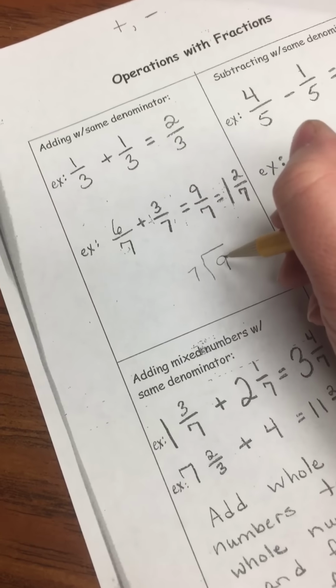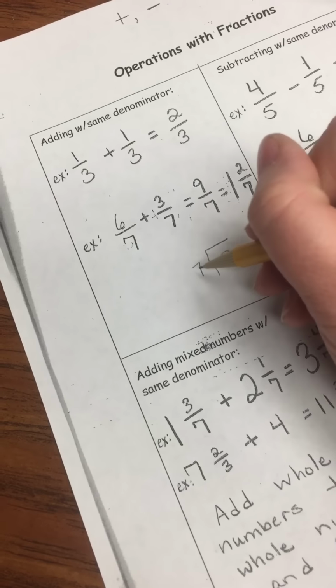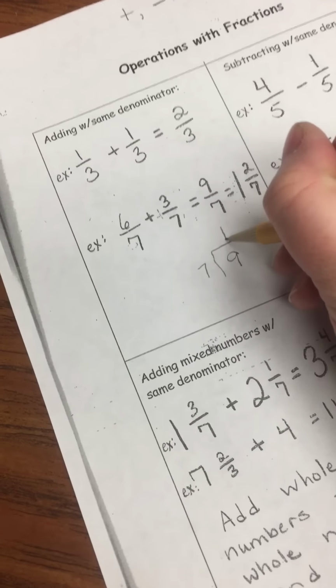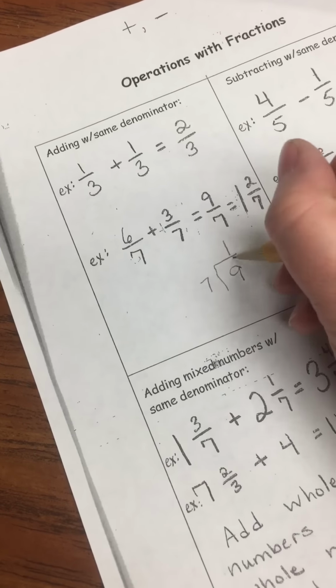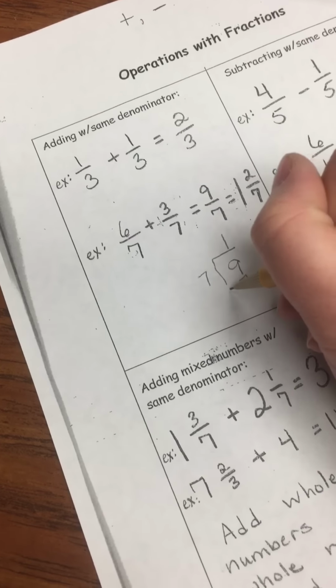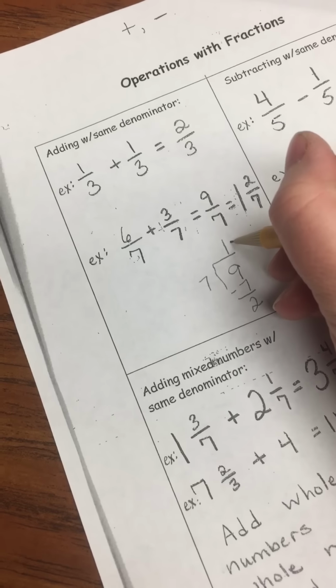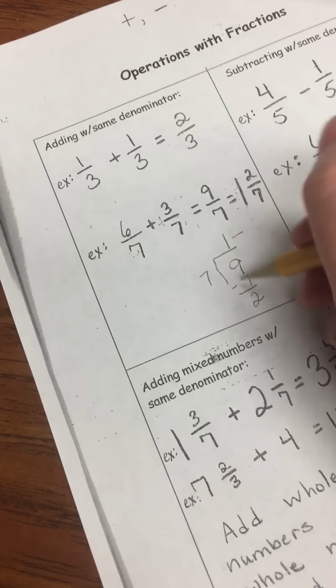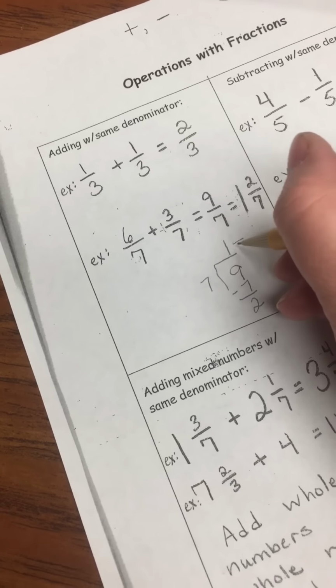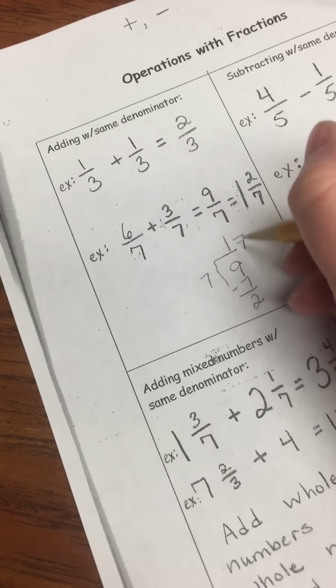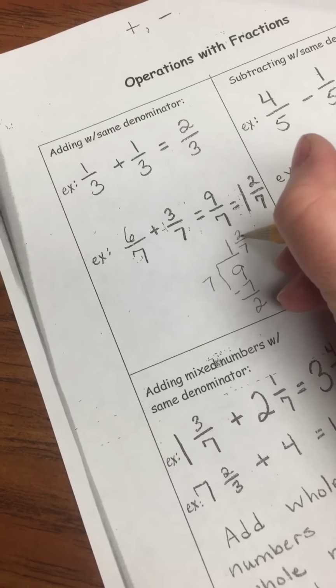I can take out of my 9, I can make one group of 7. 7 times 1 is 7. I subtract and get 2. So to turn that remainder into a fraction, the denominator I started with stays the same, and the numerator goes on top.